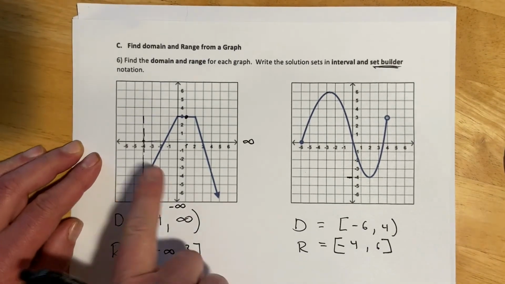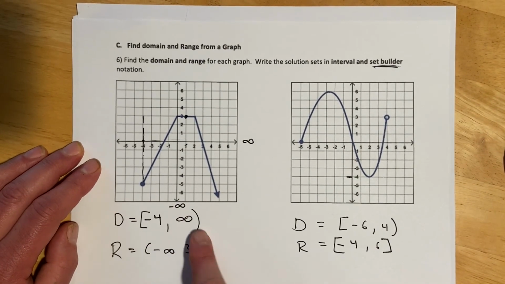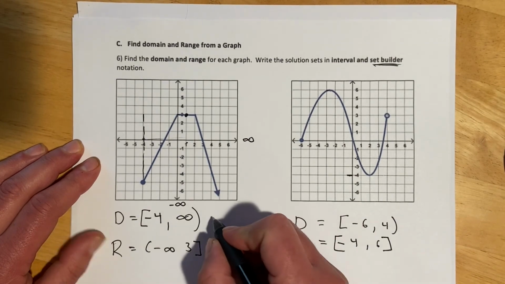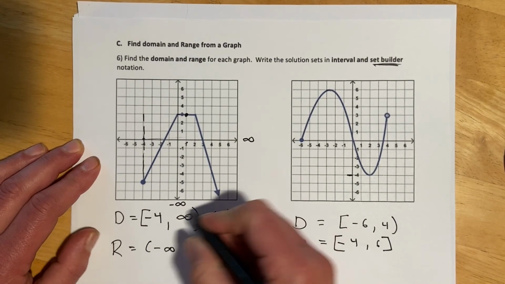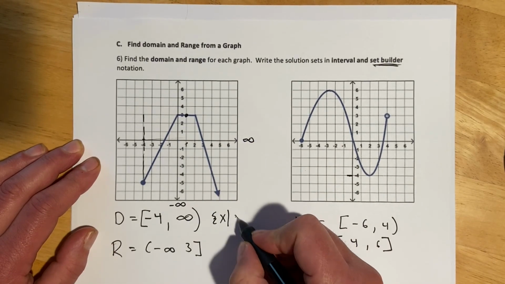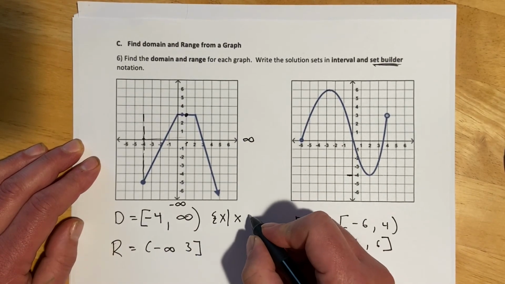So now let me go back and do the set builder on this. So this would be the set of x such that x is greater than or equal to -4.